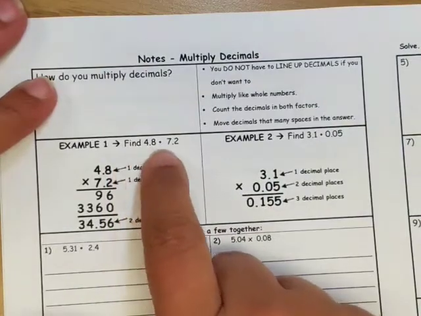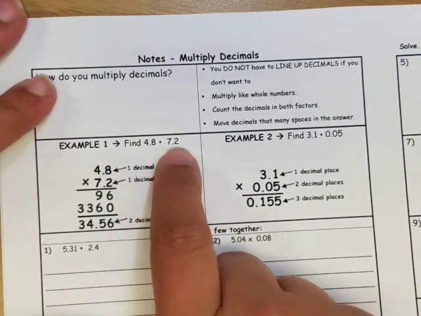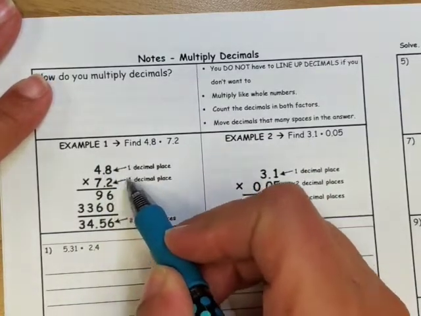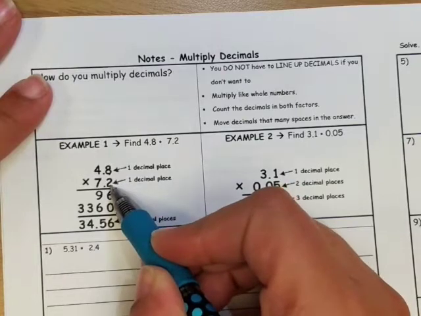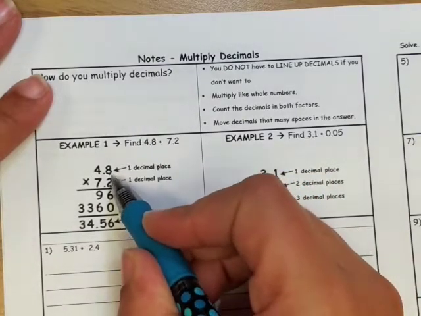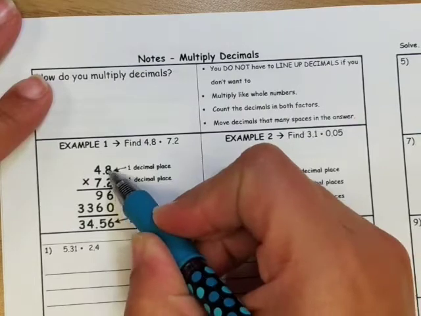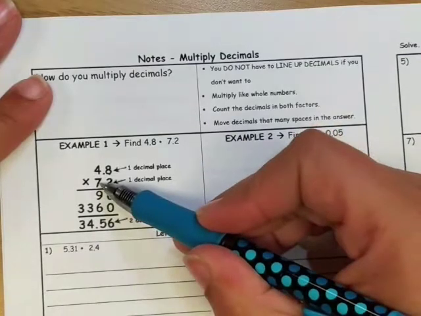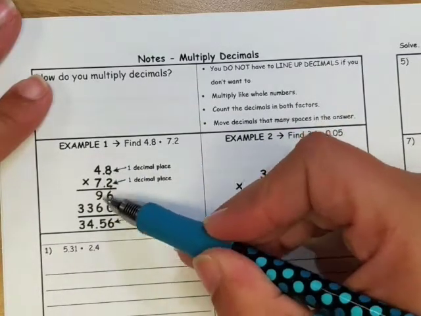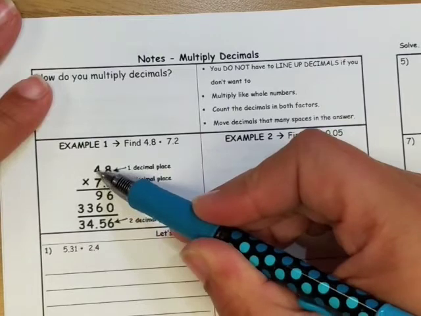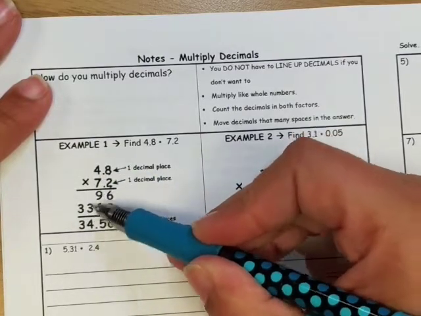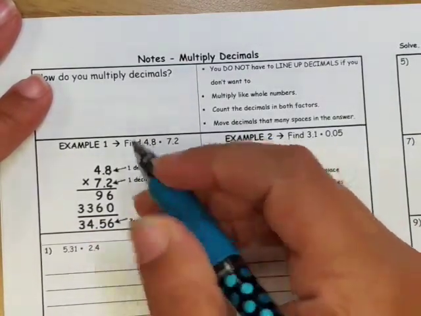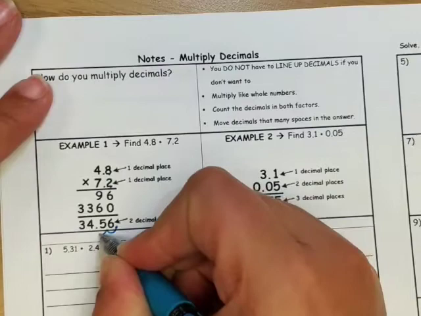So here's an example, 4.8 times 7.2, or 4 and 8/10 times 7 and 2/10. So 4.8, 7.2, this is one decimal place value, this is one decimal place value. So we're going to multiply this as normal. So you do 2 times 8, you get 16, 2 times 4, you get 8, plus 1 is 9, and then add your 0, 7 times 8 is 56, so add your 5, 7 times 4 is 28, plus 5 is 33. So then you add all those together and you get 3,456. But then because of these two decimal place values, we move the decimal once, twice back.